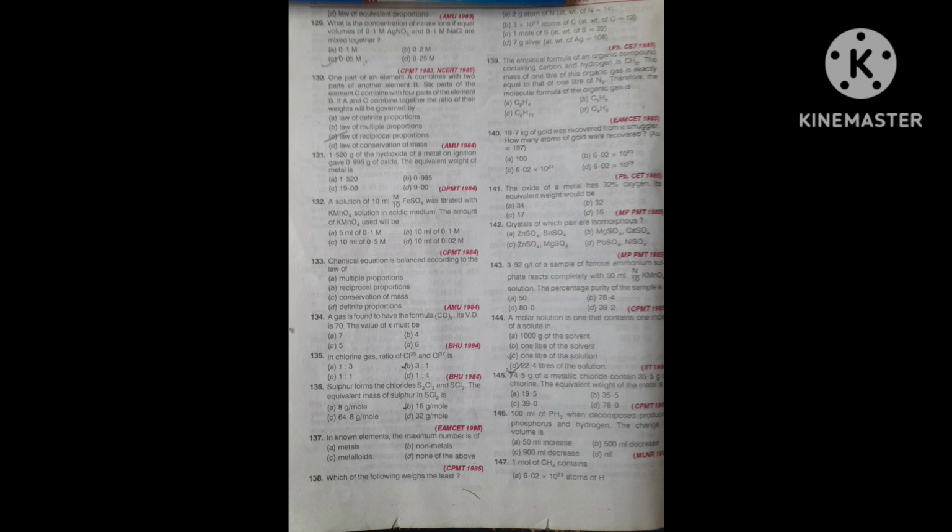Again I am telling you one more time, the question is not difficult, easy, a direct answer is there. Again I am reading one more time. Crystals of which pair are isomorphous? First pair is ZnSO4, SnSO4. Second, MgSO4, calcium sulfate. Third, ZnSO4, MgSO4. Fourth, lead sulfate, nickel sulfate. Think and answer.